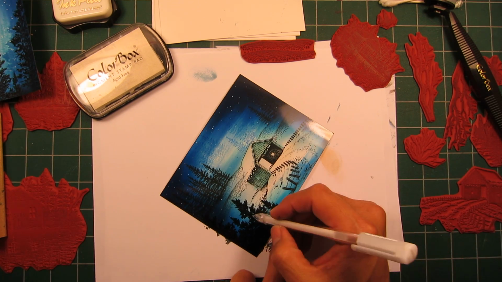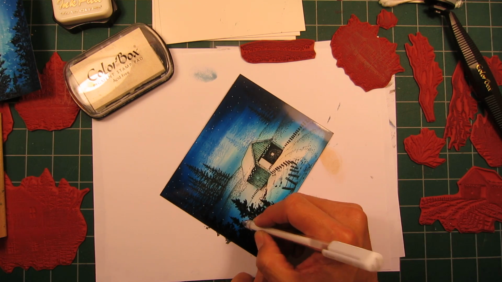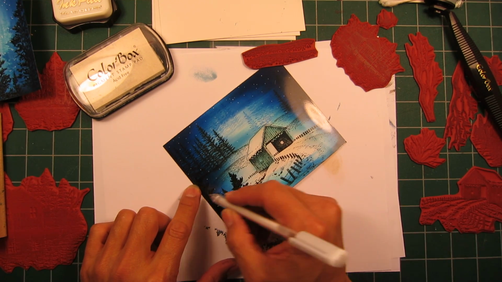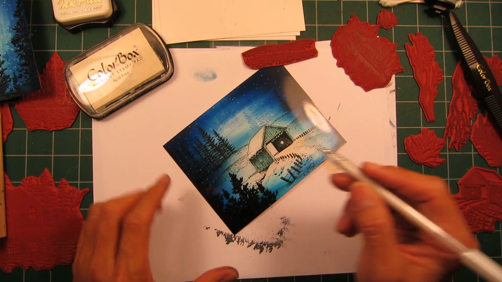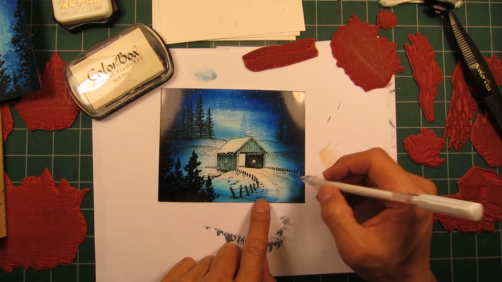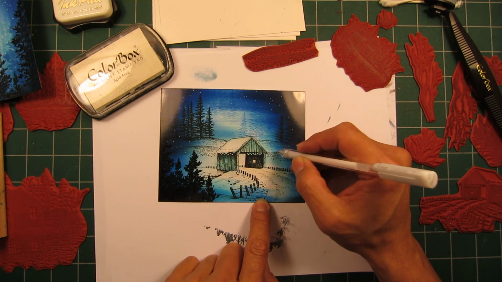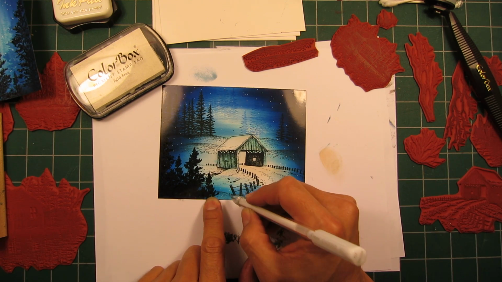And let's take some of it right in front of these trees. And by the way, those spruce trees that are done in black are still drying. It's a big solid shape, so they really took a lot of ink.